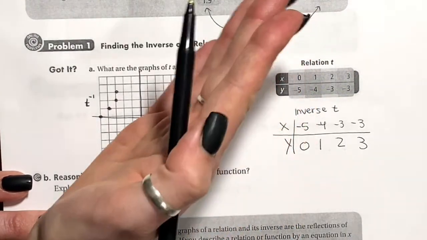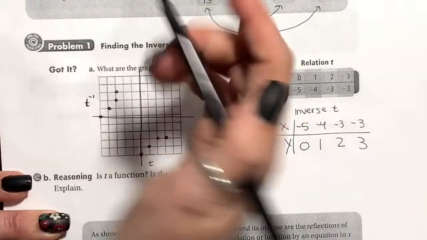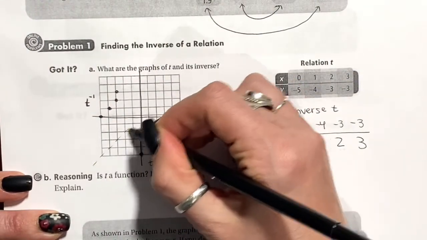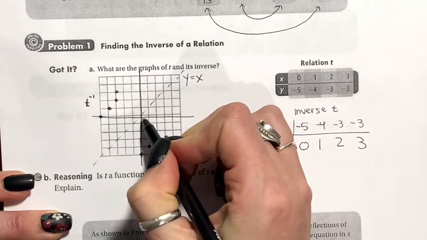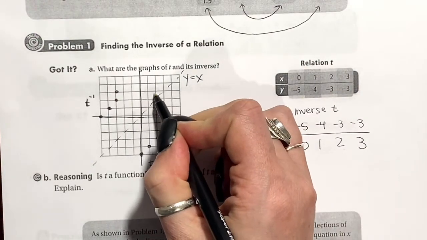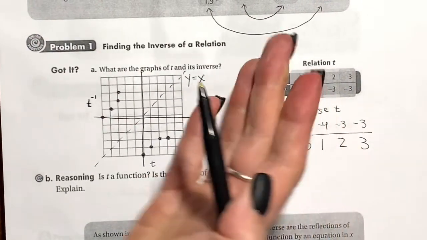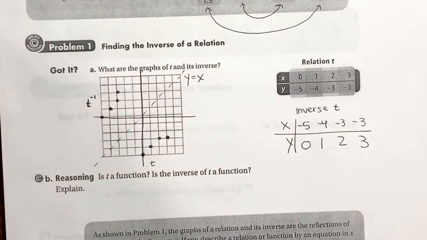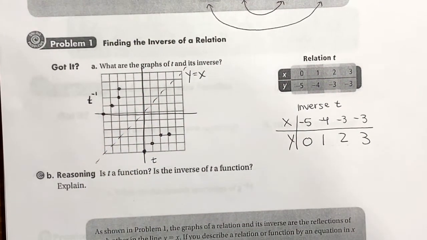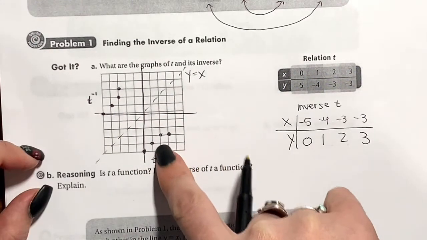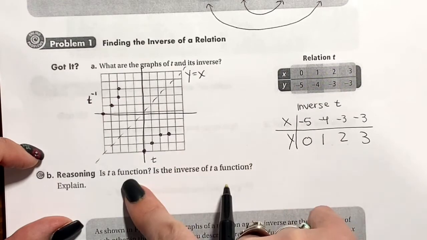An inverse is going to reflect across this diagonal right here, along the line y equals x. It's just a slope of over 1, up 1, over 1, up 1, over 1, up 1. So this reflection goes across that line right there, and that's another way you can tell that it is an inverse. So now they're asking, if this is t, our original relationship, is it a function?